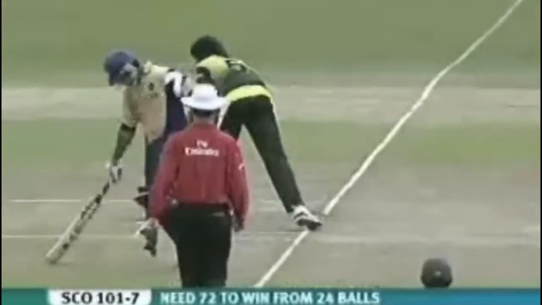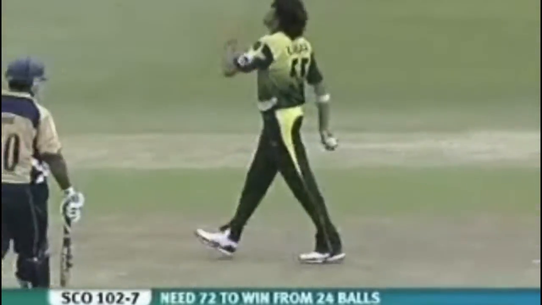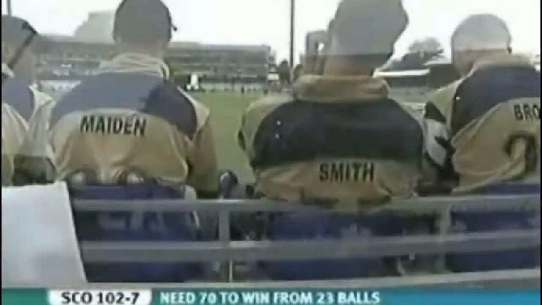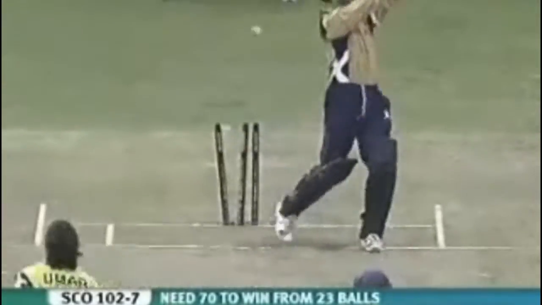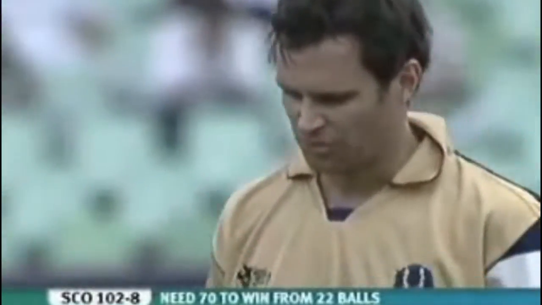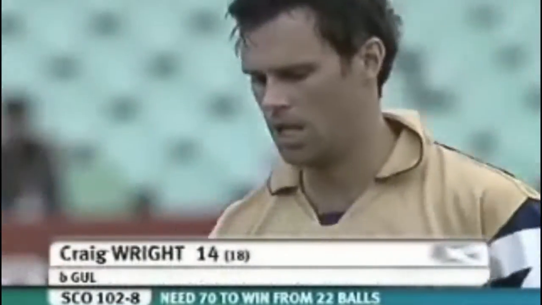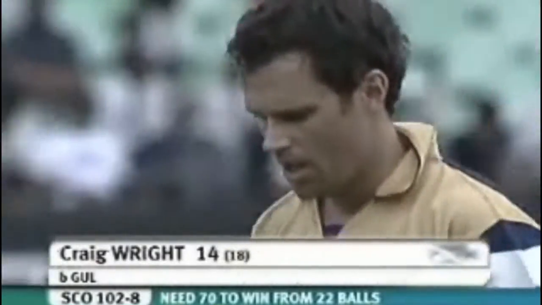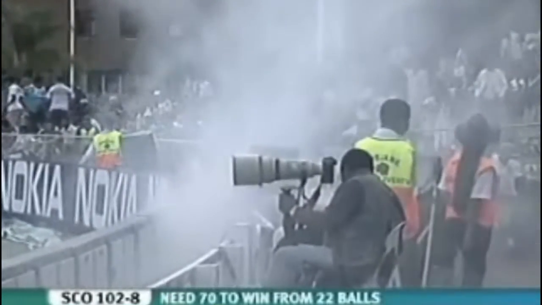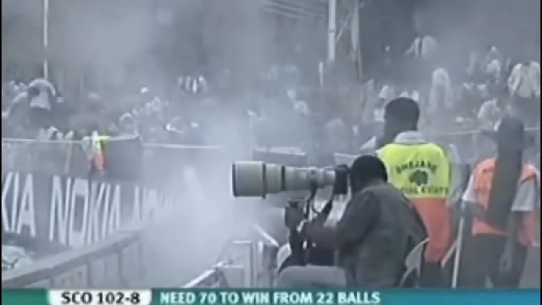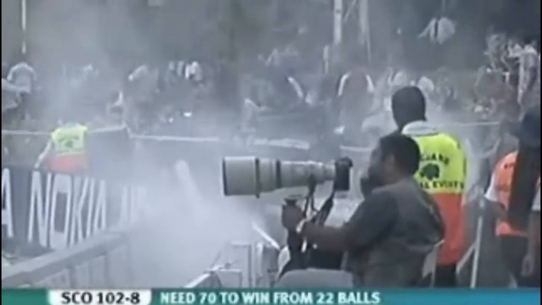Should be a couple. Yes, and second run completed fairly comfortably. Cleaned him up. 102 for 8. Brought back by the captain at the right time, Umar Gul, who picked up 2 wickets with the new ball, and now giving him opportunity to pick a couple. Scotland have just lost their 8th wicket for 102.